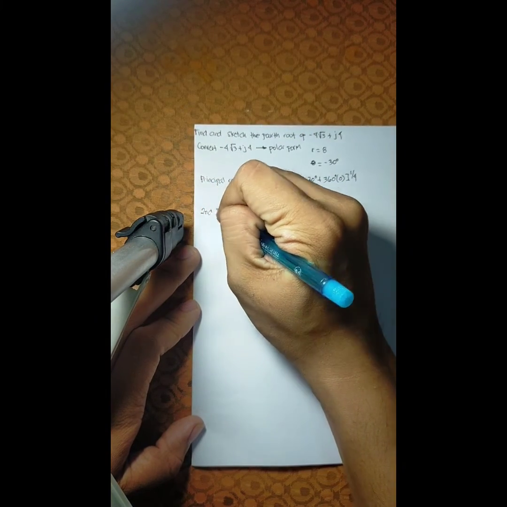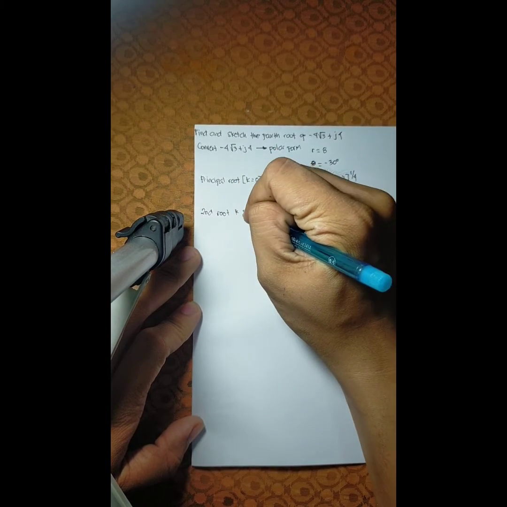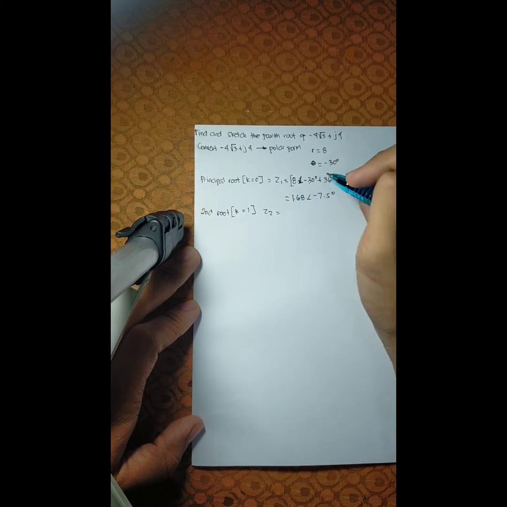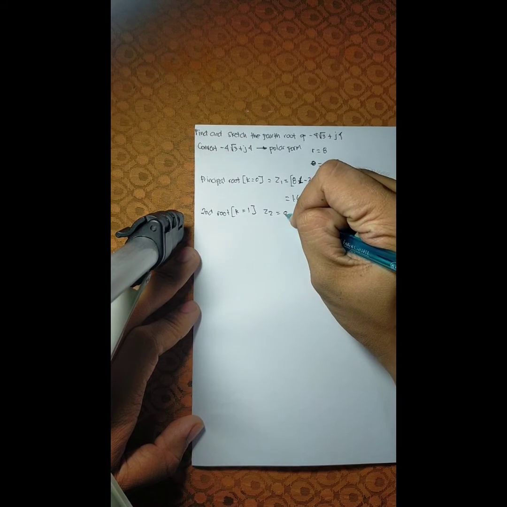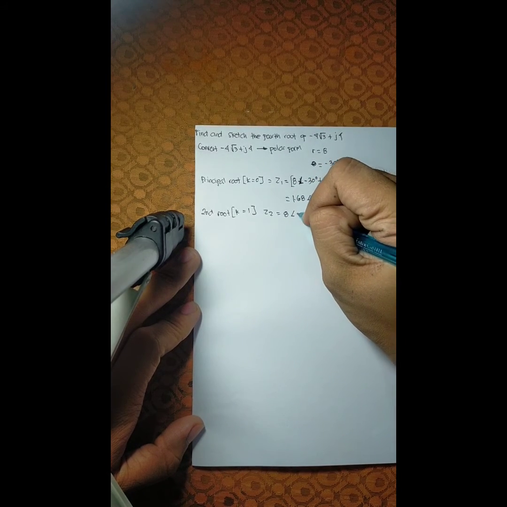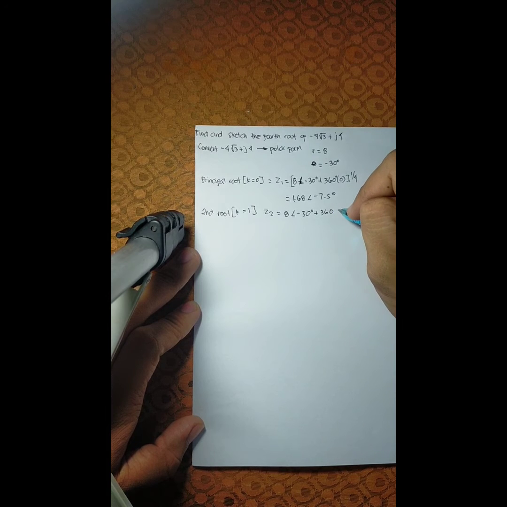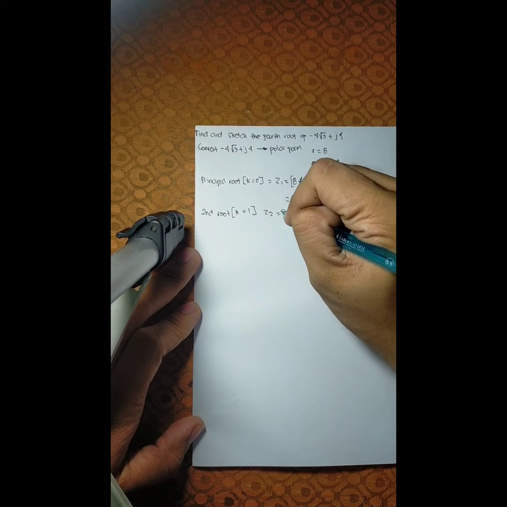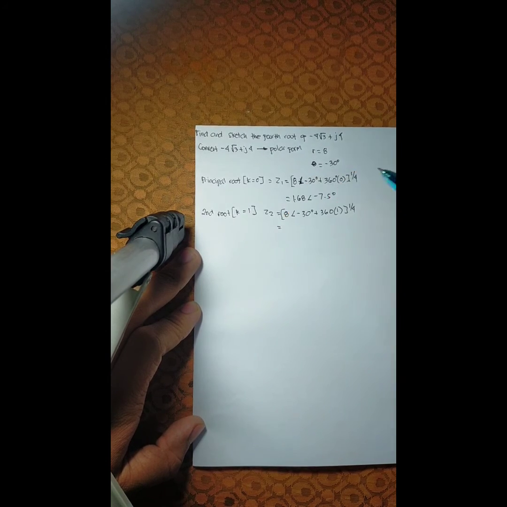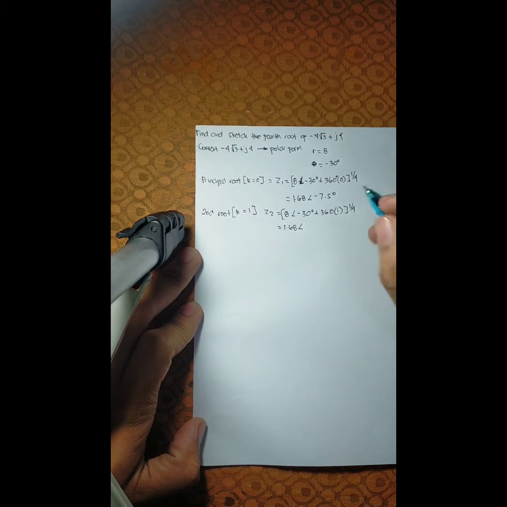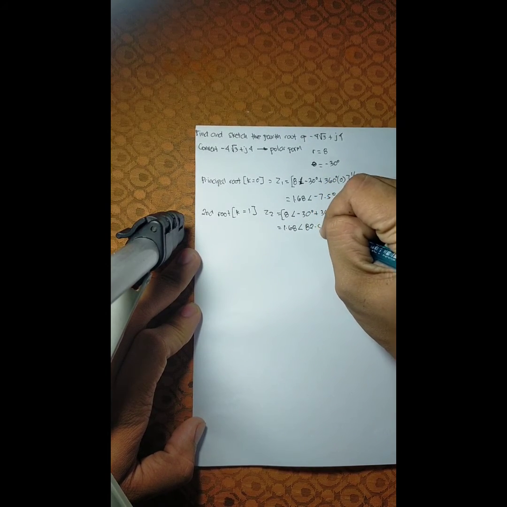So in the second root, k is equal to 1. And our r is 8. Angle of negative 30 degrees plus 360 times 1, raised to 1/4. The fourth root of 8 is 1.68. And negative 30 degrees plus 360 degrees divided by 4 is equal to 82.5 degrees.